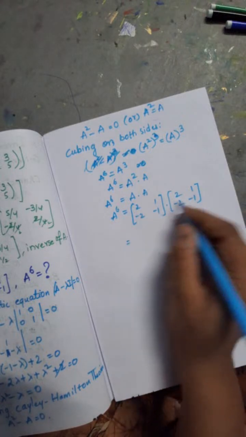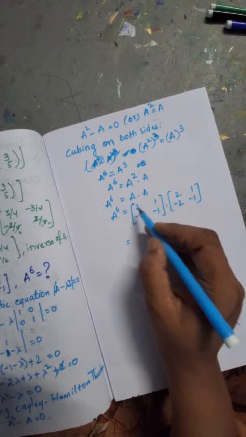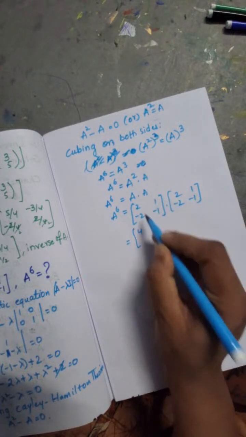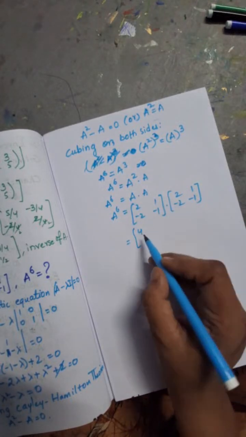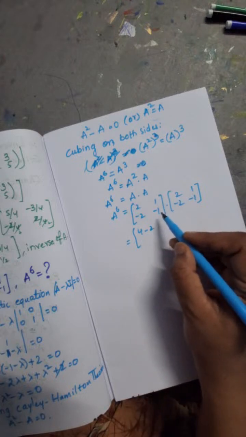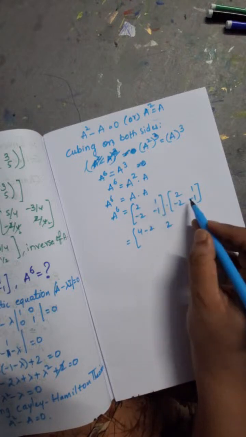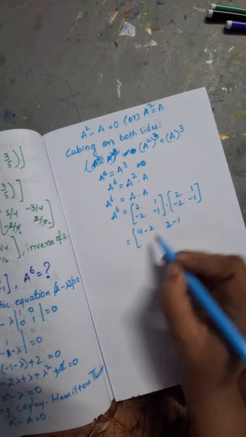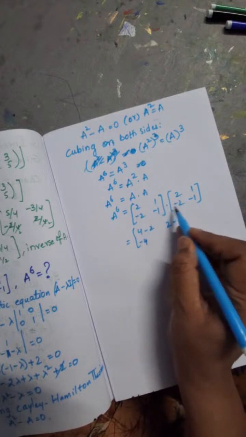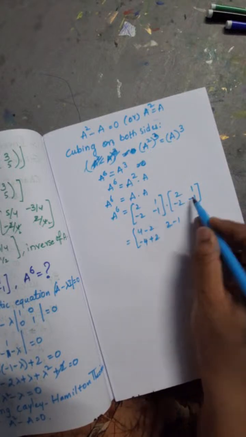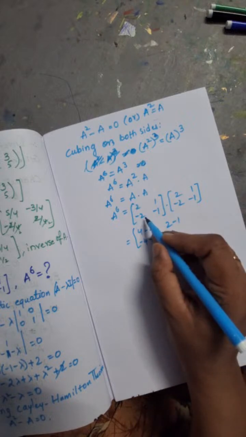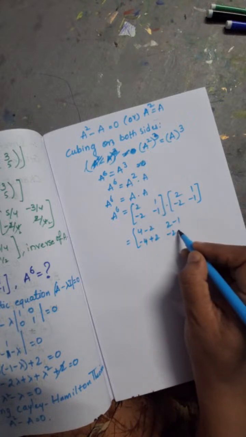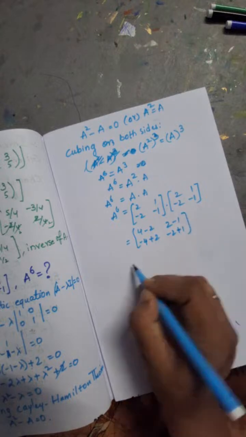Now multiply. Multiplying this matrix, that is 2 2s are 4, 2 2s are minus 2, and here 2 1s are 2, 1 into minus 1, minus 1. Minus 2, minus 4, minus 1 into plus 2, minus 2. And here again minus 1 into minus 1, plus 1. What will you get?